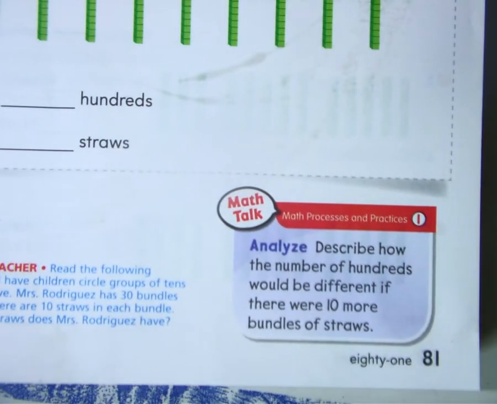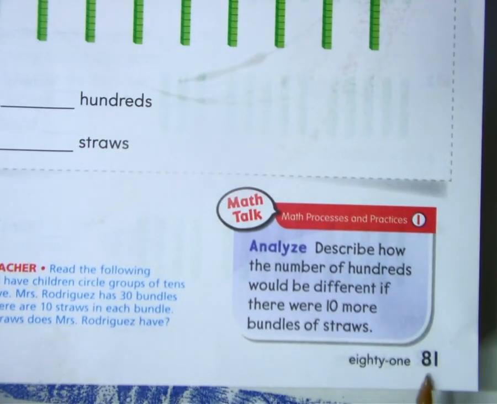And as you can see, we are on page 81. Find page 81, la página 81. Si no estás, ¿qué vas a hacer? Parar el video hasta que encuentre la página, porque empezamos.